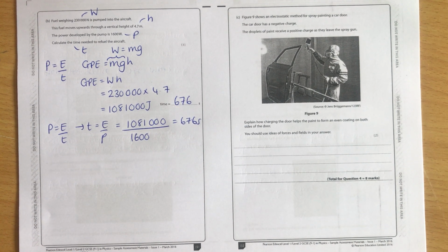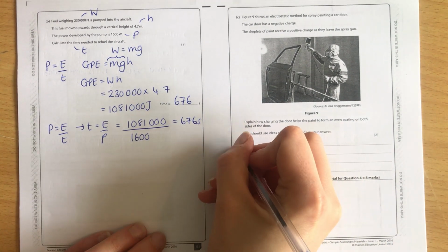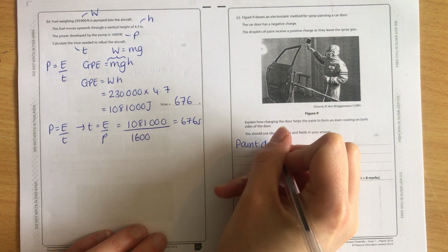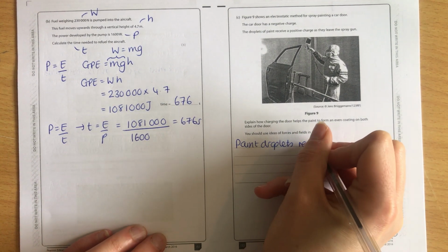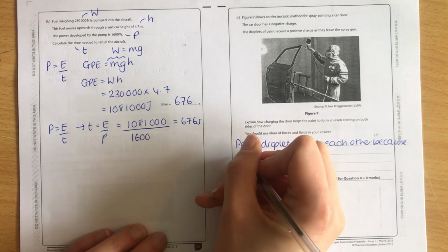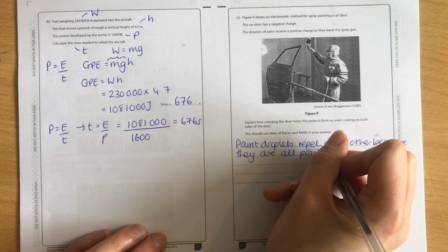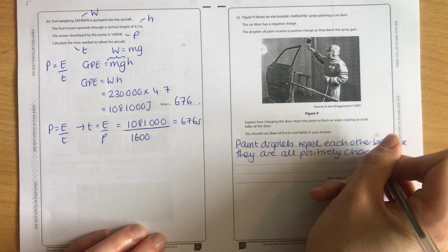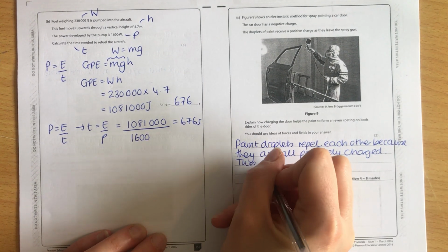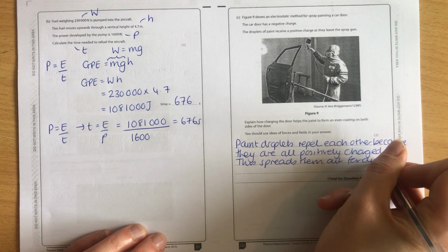This is one of the ones where the mark scheme I think is a bit weird and a bit ridiculous. I want to do what my version would be nowadays. And I'm going to think about the idea of an even coating on both sides. So to start with, the paint droplets repel each other because they are all positively charged. This spreads them out even for an even coat.